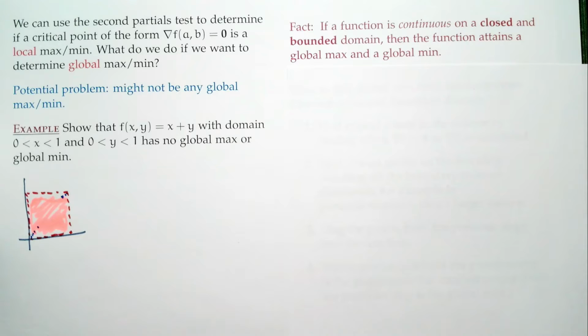So if I have a continuous function on a closed and bounded domain, it must achieve a global max and a global min, or what you could call an absolute max and absolute min. Now we're not going to prove this fact. It takes a couple of years of undergraduate math classes to get to proving it. If you want to learn why it's true, I strongly encourage you, become a math major, and 4 years from now you'll be like, oh, that's why it's true.